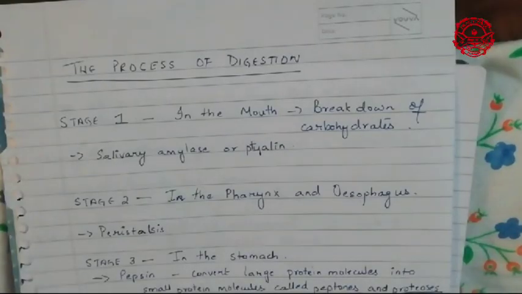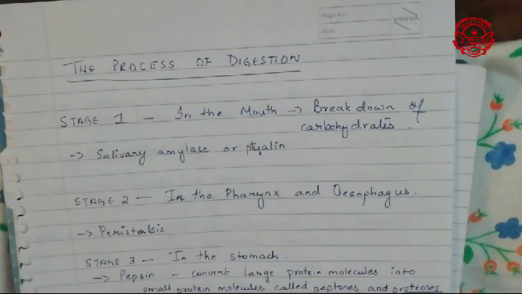Okay, now we are going to study the process of digestion. So digestion is nothing but the breakdown of your complex food molecules, that is your larger food molecules, into simple food particles, that means into smaller food particles. So why is it necessary that the food has to be broken down into simpler molecules?